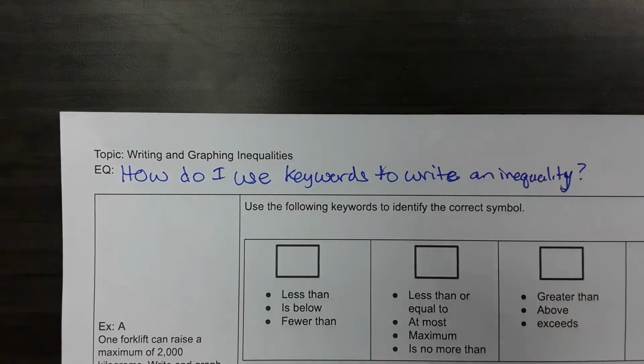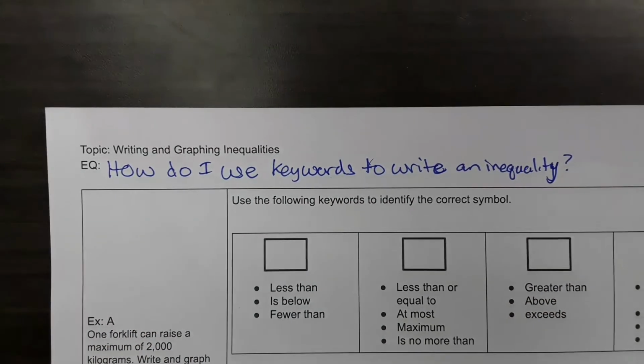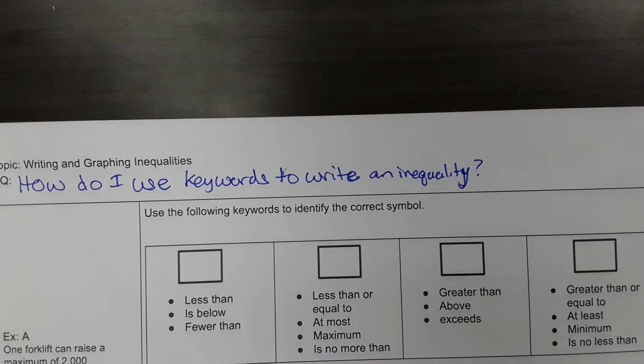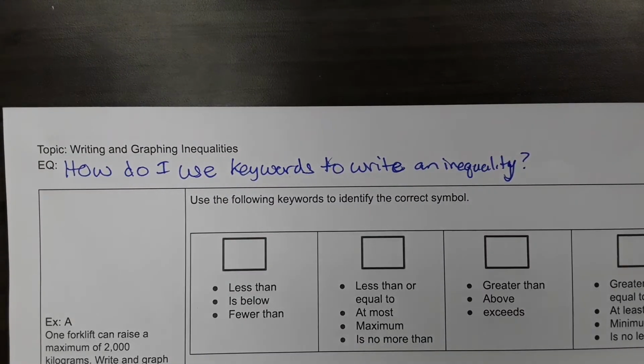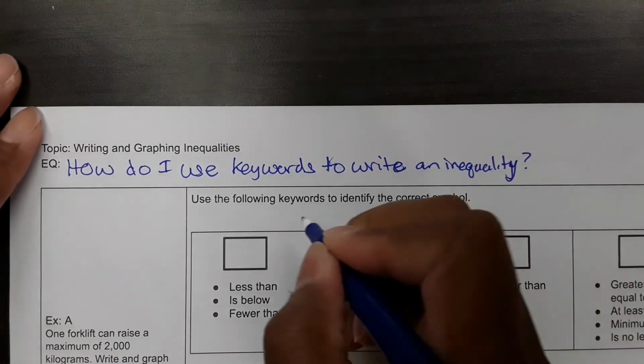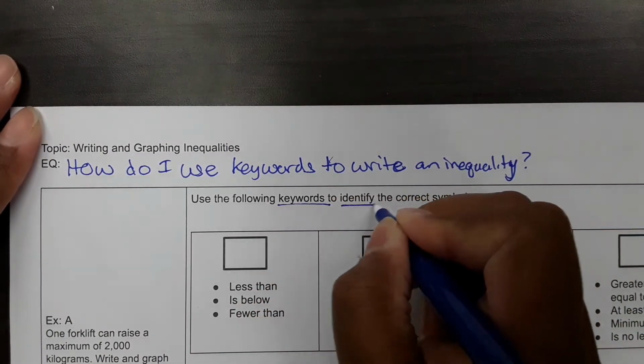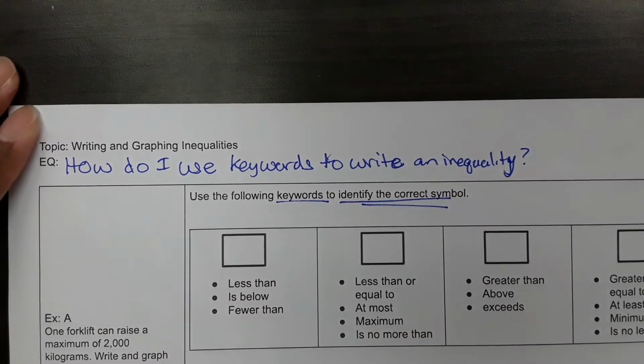All right, and as a review, we have our inequalities. They simply mean that one side is larger than another. So how do we use keywords to do that? We're going to use the keywords to help us identify the correct symbol.